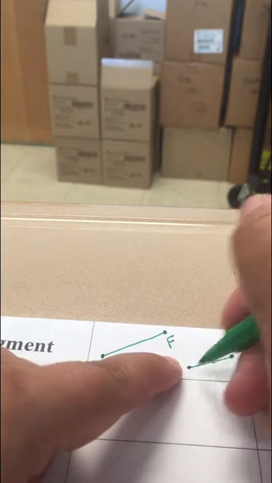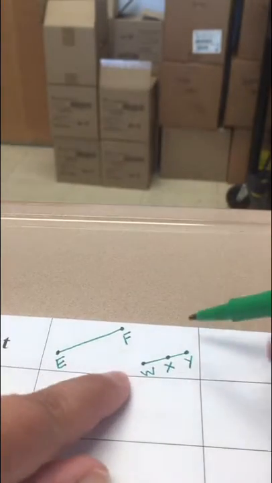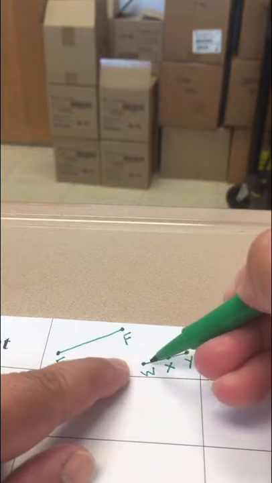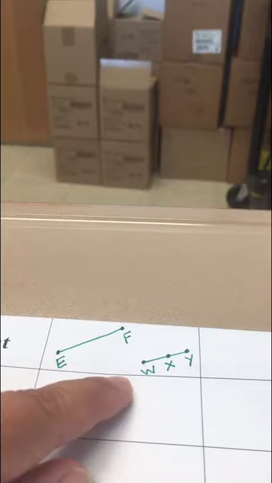Or you could have multiple points on a line if you want. You could say W, X, and Y. So there may be segments that have 2 points and nothing really shown in the middle, or you might have 2 points with a whole bunch of stuff in the middle. You just don't know the situation, and it's not going to be the same every single time.